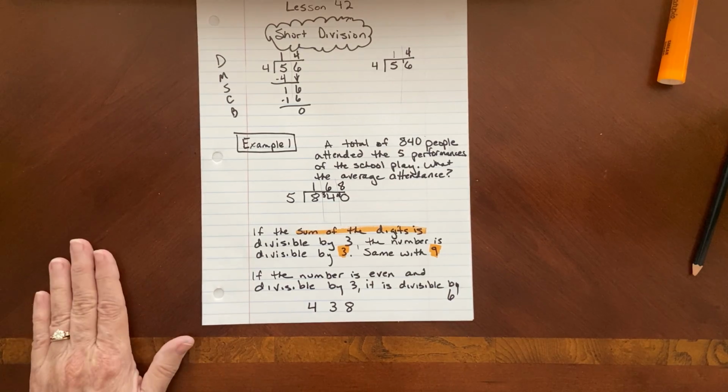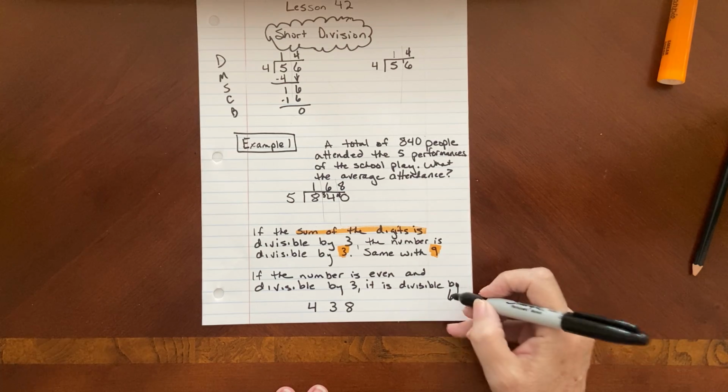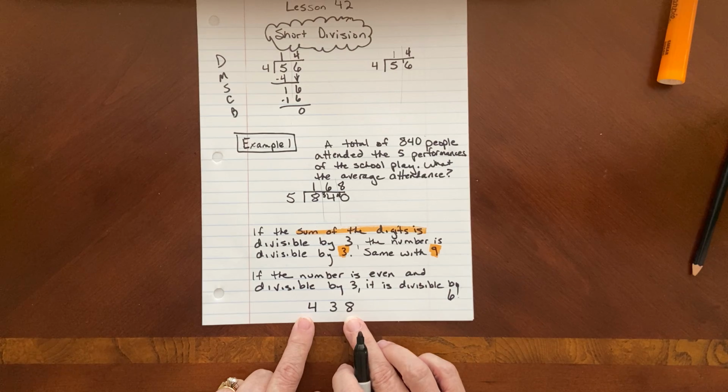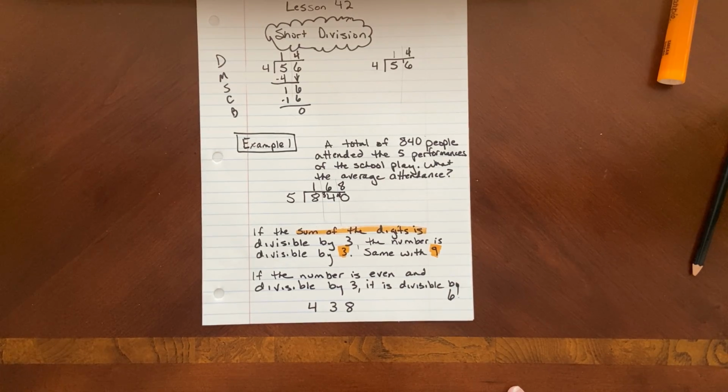If the number is even and it's divisible by 3, then it is divisible by 6. So this was divisible by 3. Is it even? Yes. Okay, so it's also divisible by 6. So they give you a nice little box on page 265 to help you remember that, and I'll put all the divisibility rules on the web page, help you out a little bit. And that's just a handy thing to know if you're doing a lot of division. You can get along without it, but boy, it sure helps things. All right, good luck.